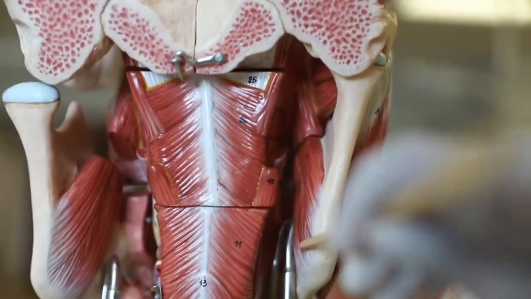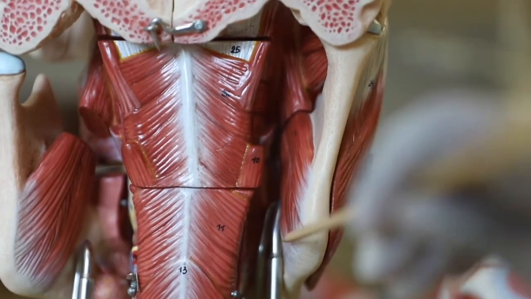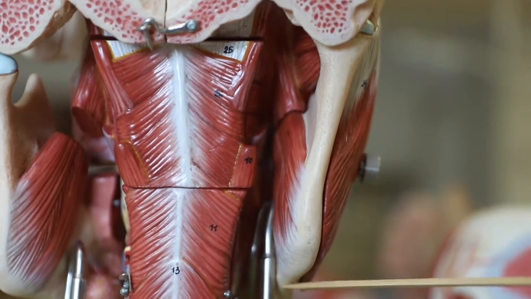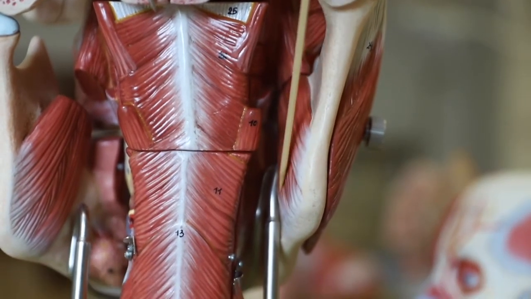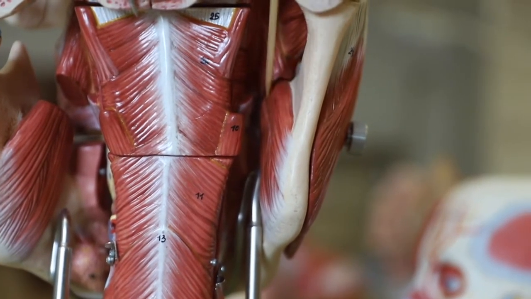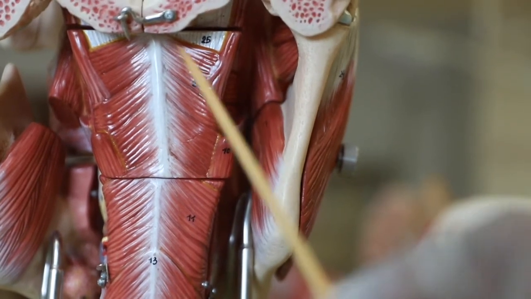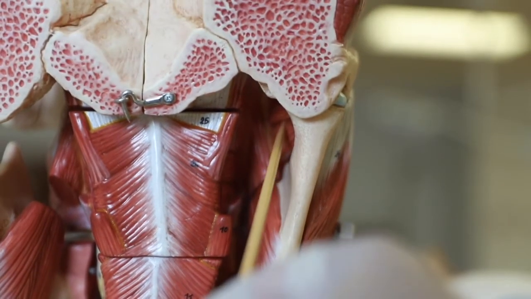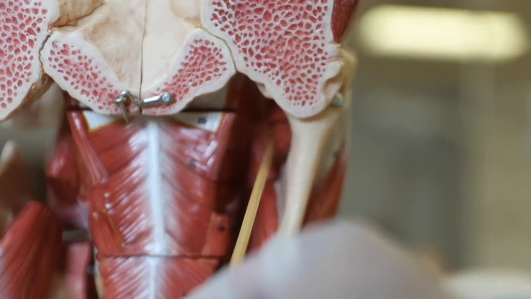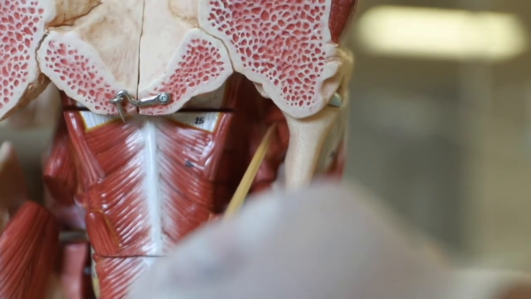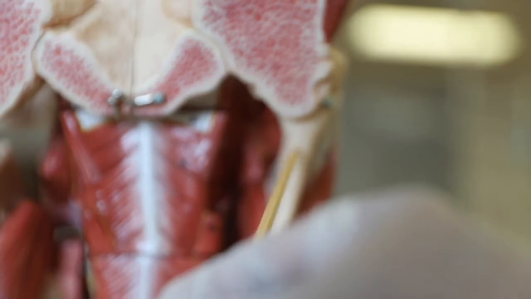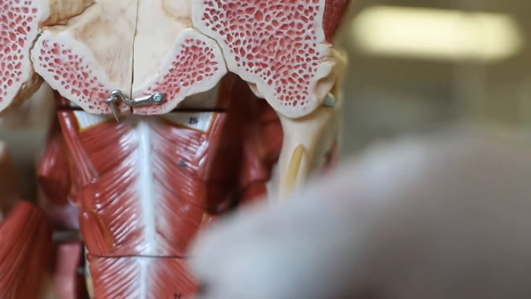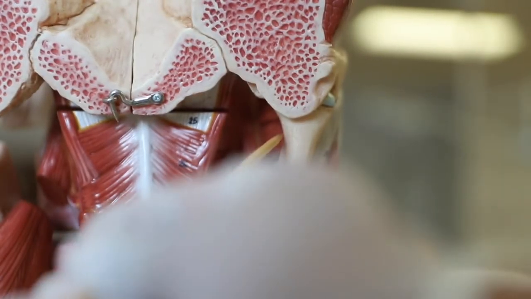In this model you can see clearly the medial pterygoid muscle when it is inserted to the internal surface of the angle of the mandible. Here is the angle of the mandible, this is the internal surface, and this is the medial pterygoid muscle. If you look carefully, you can see again the lateral pterygoid when it goes to insert to the neck of the mandible in the pterygoid fovea.